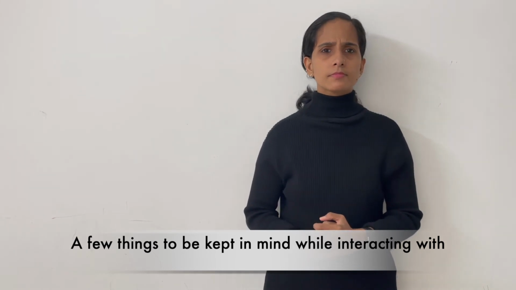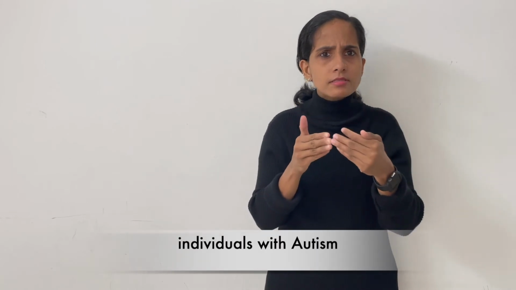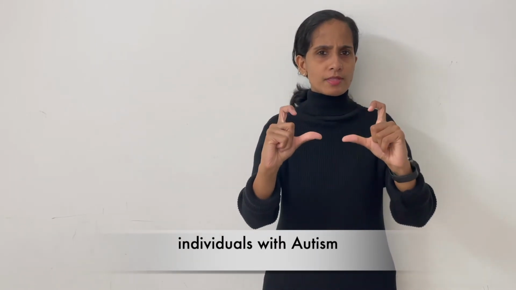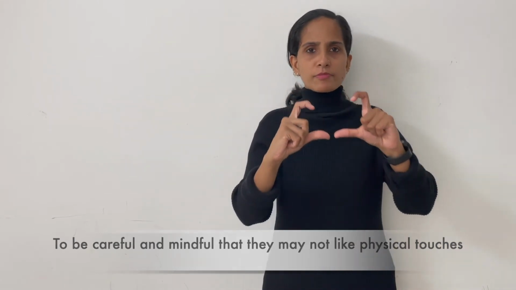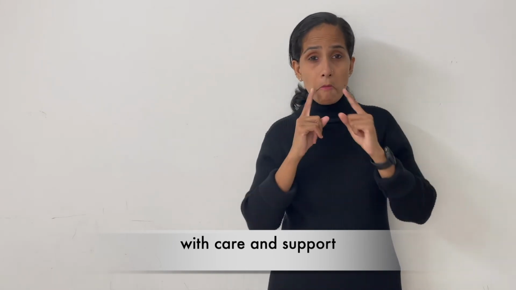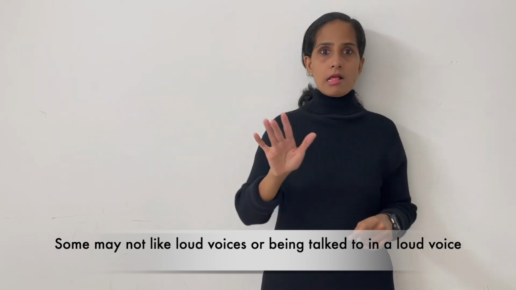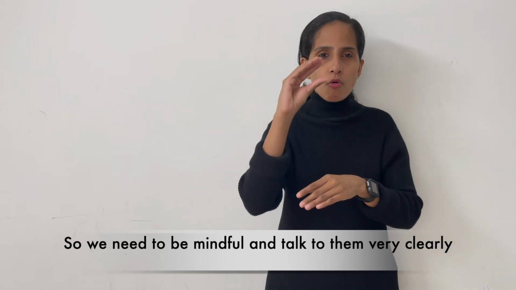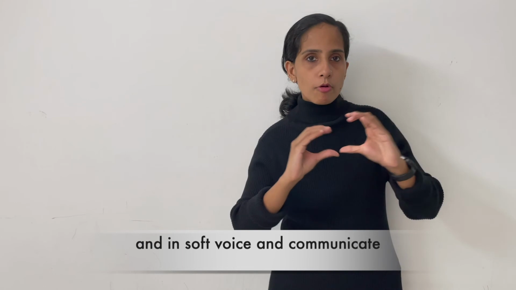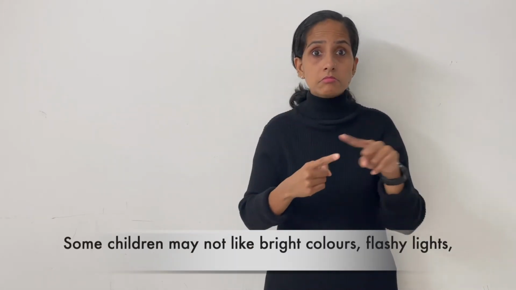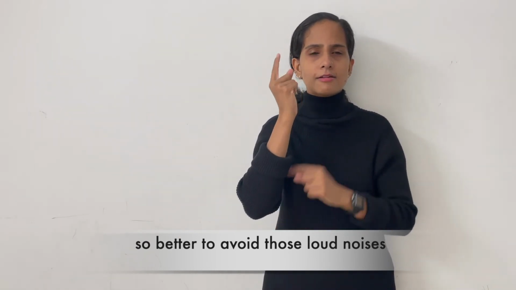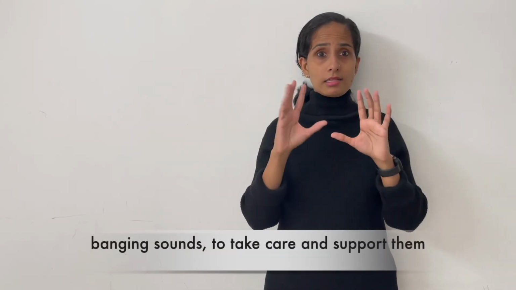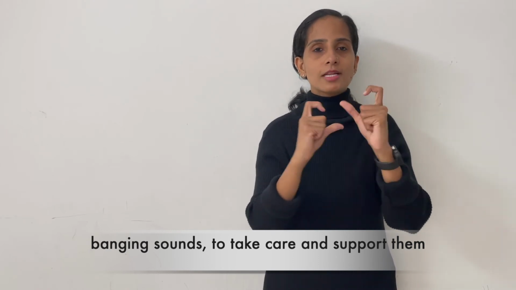A few things to be kept in mind while interacting with individuals with autism. To be careful and mindful that they may not like physical touches or handshakes. So we need to understand and interact with them with care and support. Some may not like loud voices or being talked to in a loud voice. So we need to be mindful and talk to them very clearly and in a soft voice and communicate. Some children may not like bright colors, flashy lights. So better to avoid those loud noises, banging sounds, to take care and support them.